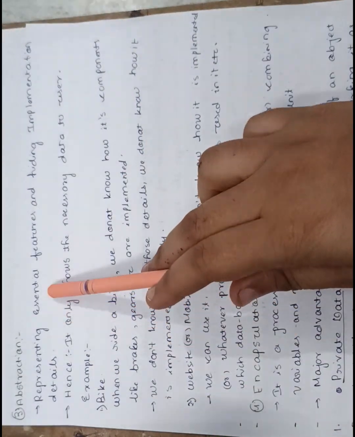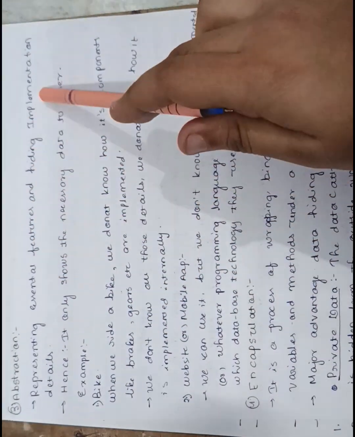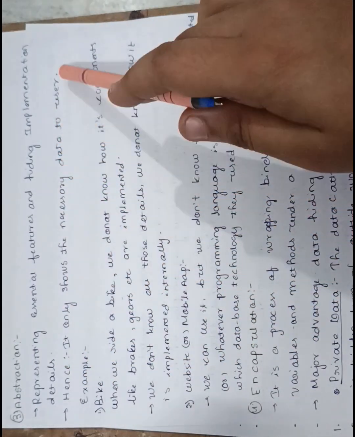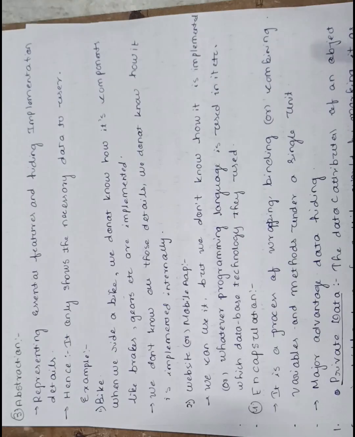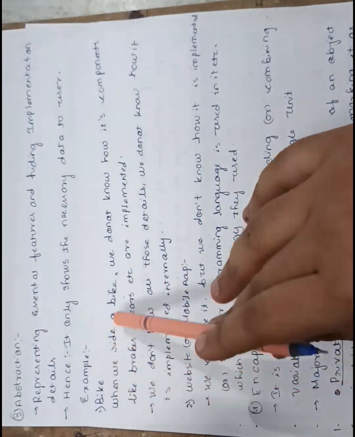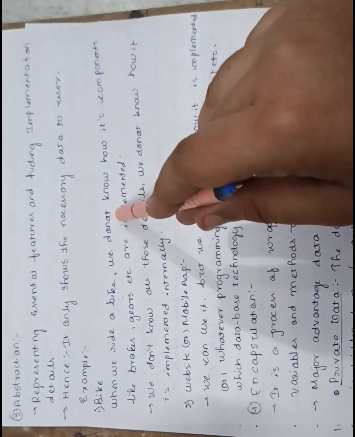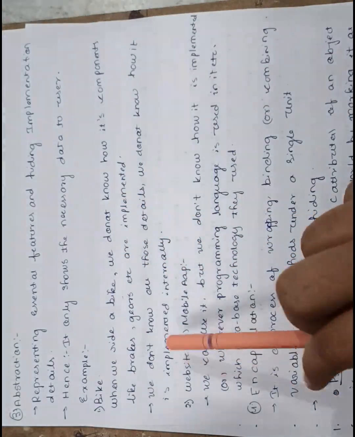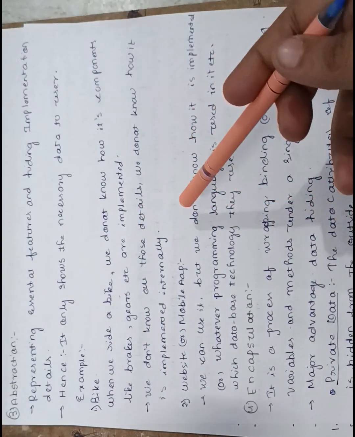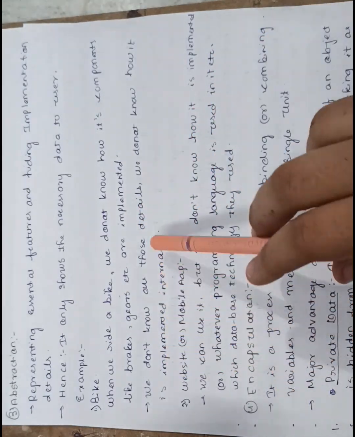abstraction. Abstraction is representing essential features and hiding implementation details. Hence, it only shows the necessary data to users. Let's take an example of riding a bike. When we ride a bike, we don't know its components like brakes and gears, or how they are implemented or made. We don't know all those details.